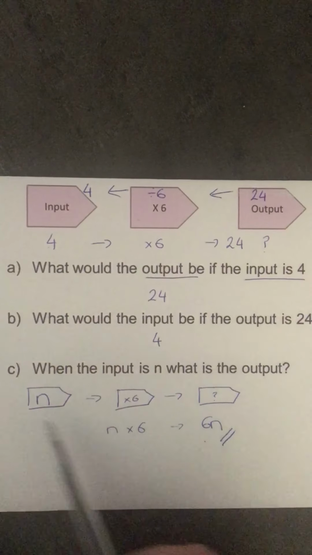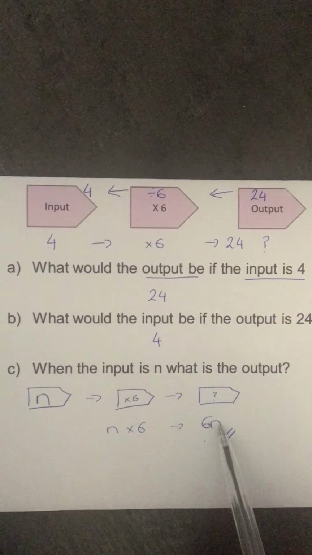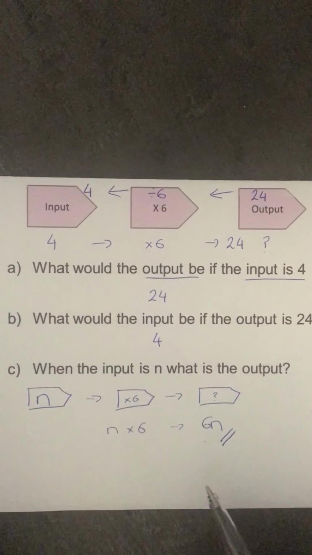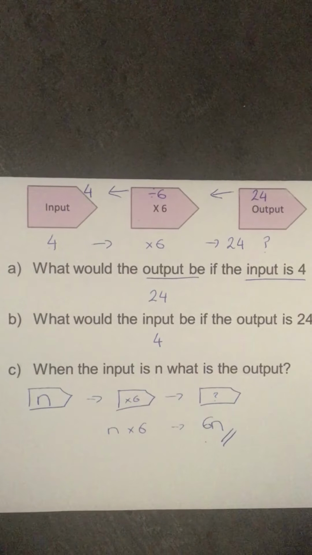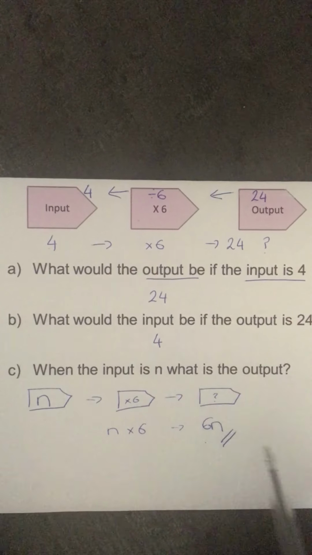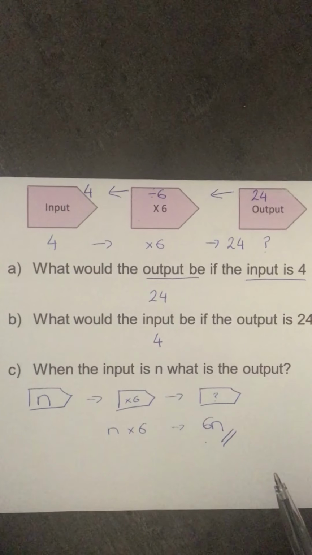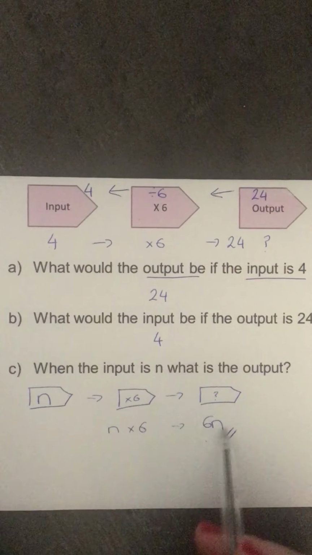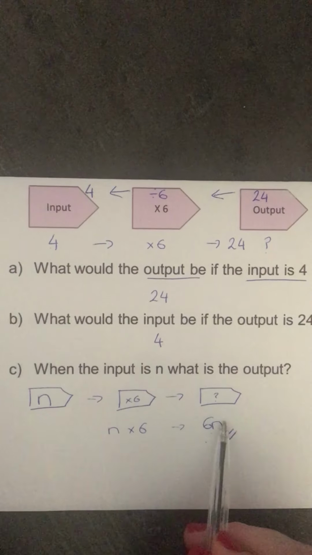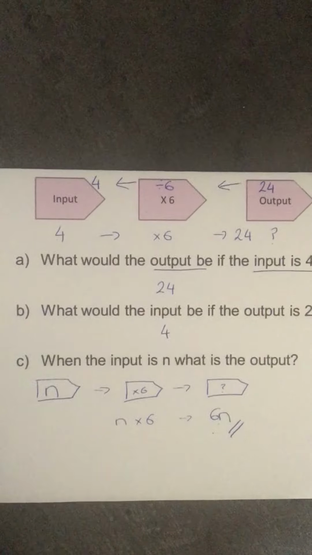So for example, if n was 2, we'd substitute a 2 here, 6 times 2 is 12. If n was 20, we'd do 6 times 20, which is 120. If n was 99, we'd do 6 times 99, which is 594. This is a quick way that will get us straight to the answer by substituting in different values of n.